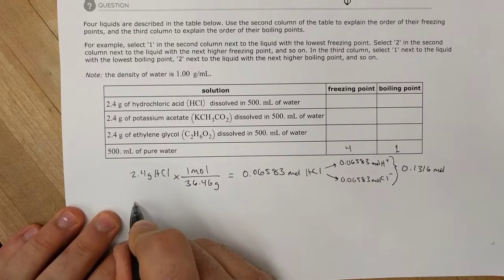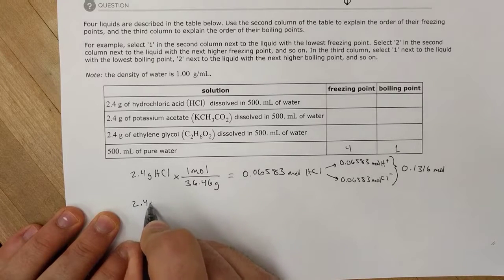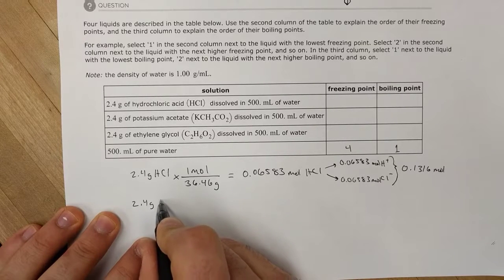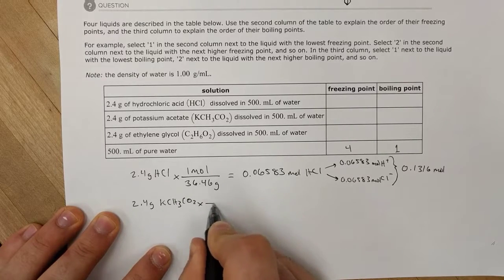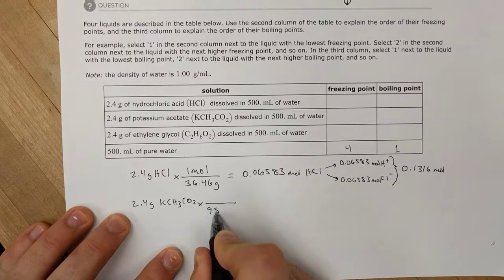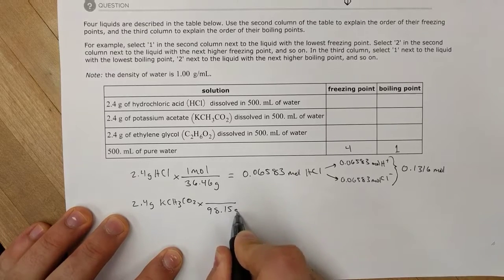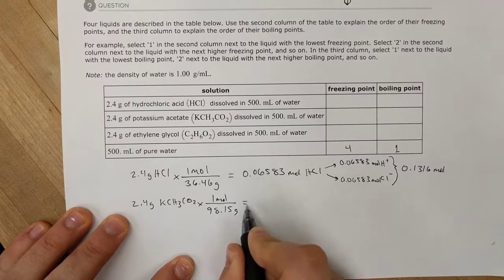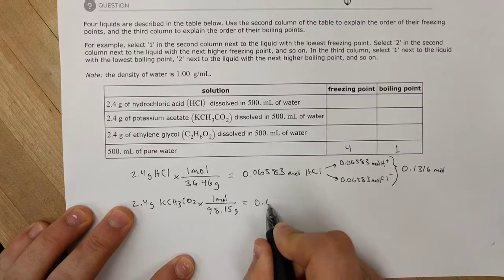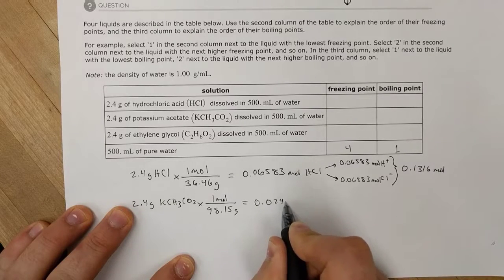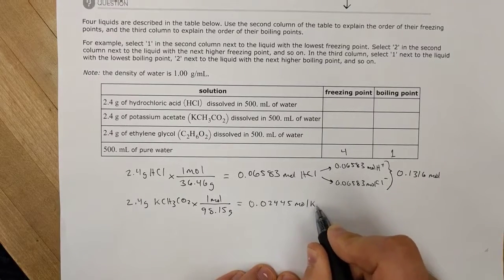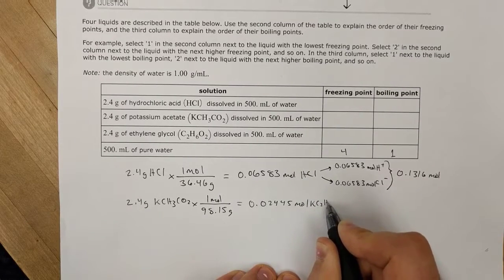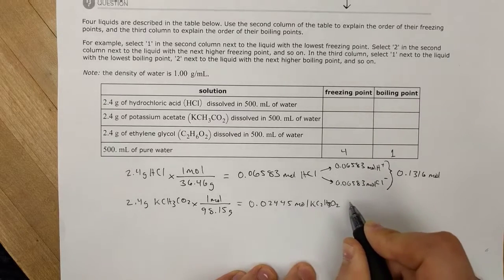Now we would do the same with the next one, 2.4 grams of potassium acetate, and we're going to do exactly the same process. 98.15 grams per 1 mole for potassium acetate gives us 0.02445 moles of potassium acetate. Then we have the exact same situation.